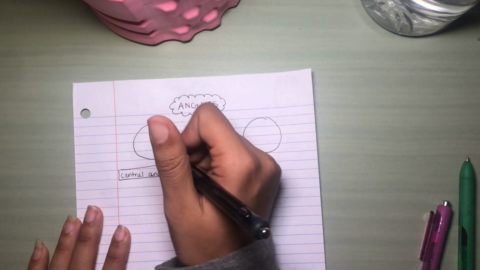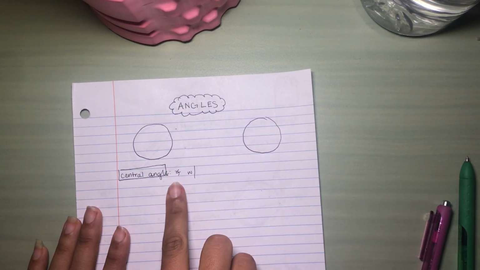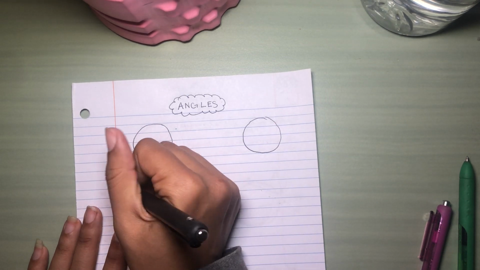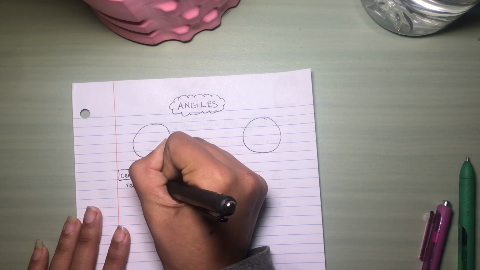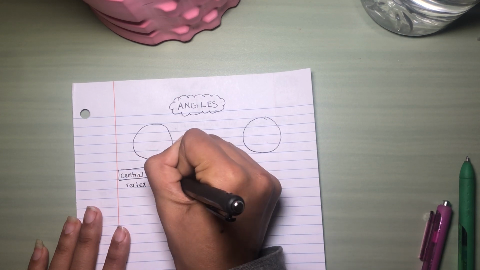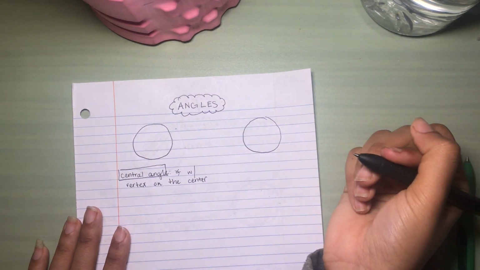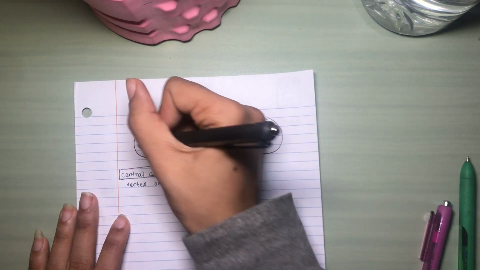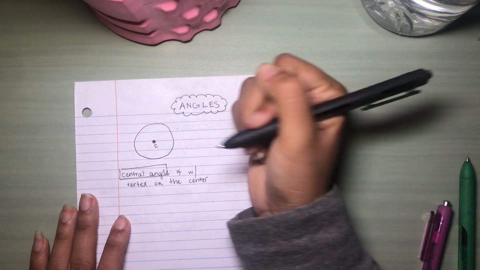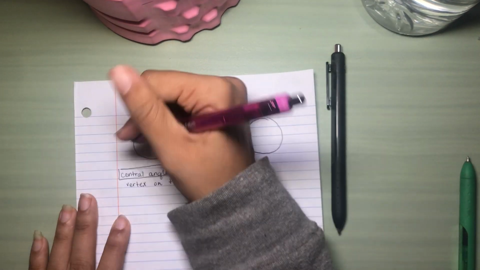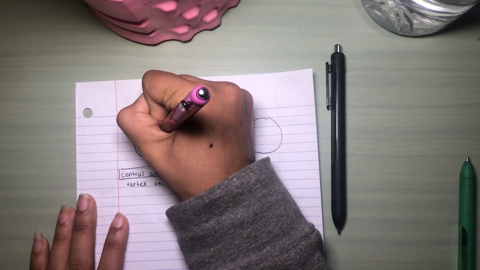A central angle is an angle with vertex on the center. First you need to draw your center, and we're always going to call that center C. Let's say I draw a point here and a point here, and I connect them.